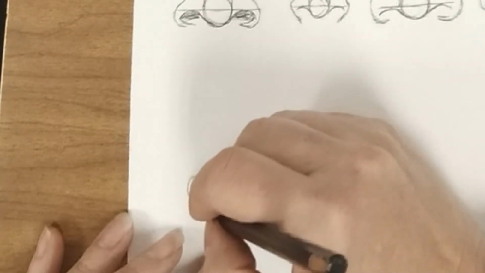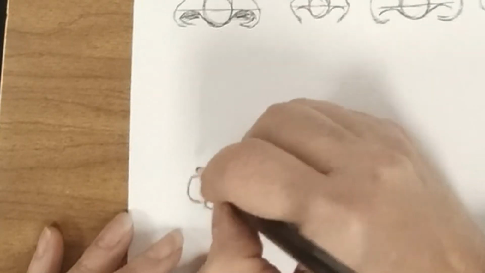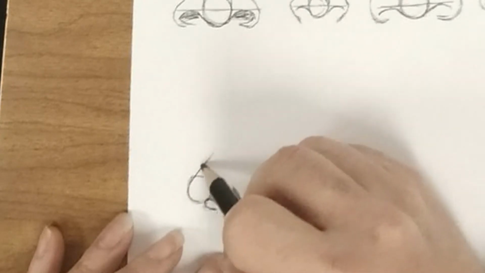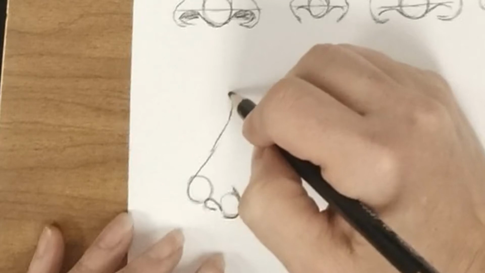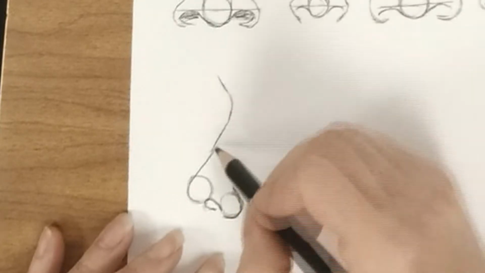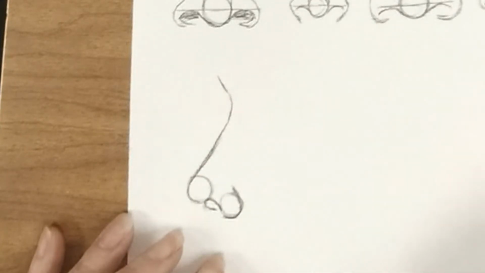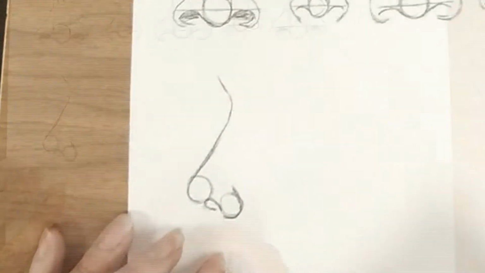So you would erase part of this. This would be the tip of your nose. It would angle up. Here's the bridge where it meets the eyes, and then it comes out for the forehead. So this would be a side view, and then you would erase the unnecessary lines.